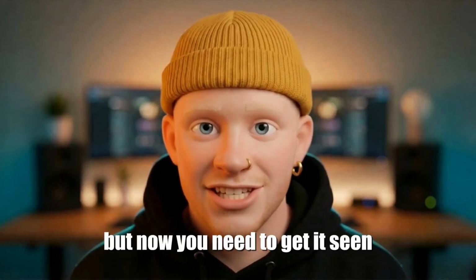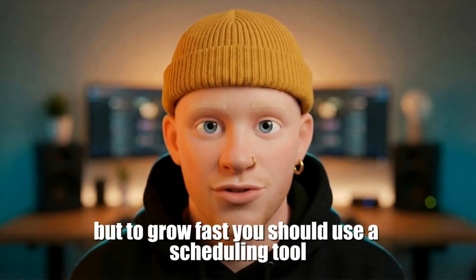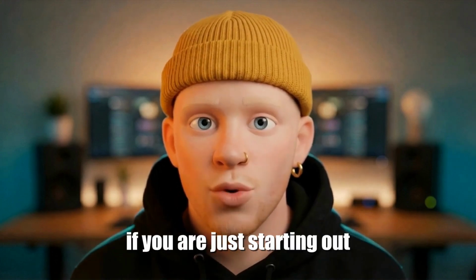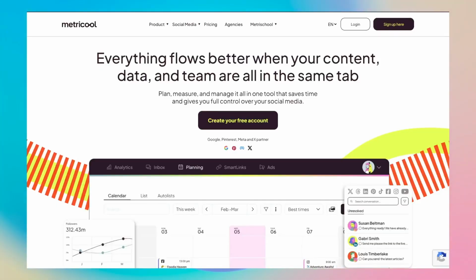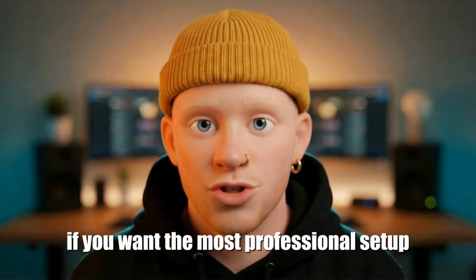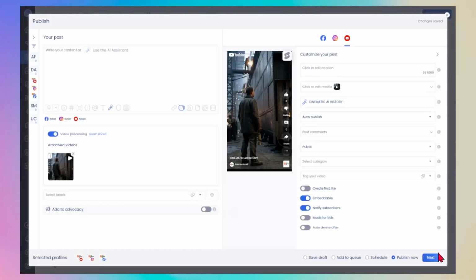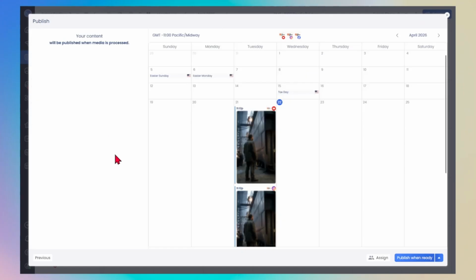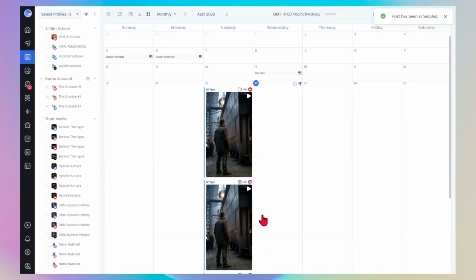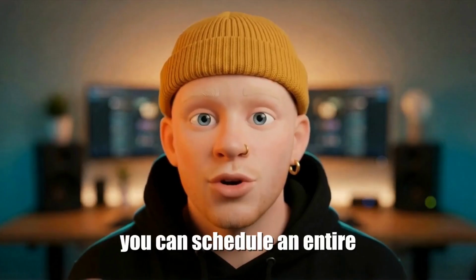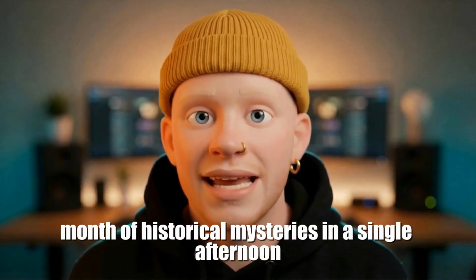But now you need to get it seen. You could upload manually, but to grow fast, you should use a scheduling tool. If you are just starting out, use Metricool to manage your posts across different platforms. If you want the most professional setup, use Vista Social. Upload your video, write one title and description, and schedule it to hit YouTube Shorts, TikTok, and Instagram Reels all at once. You can schedule an entire month of historical mysteries in a single afternoon.